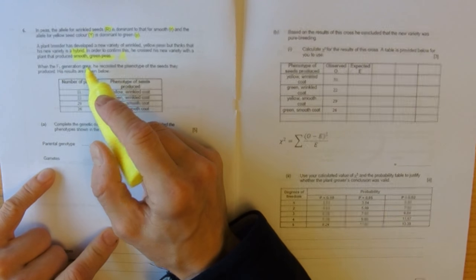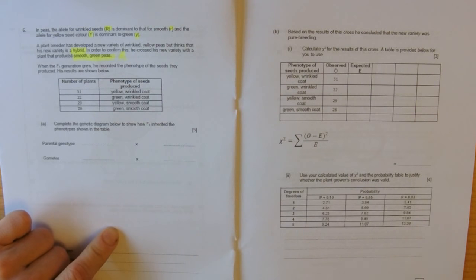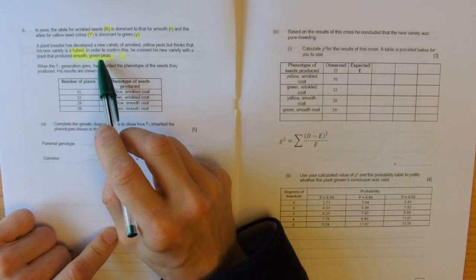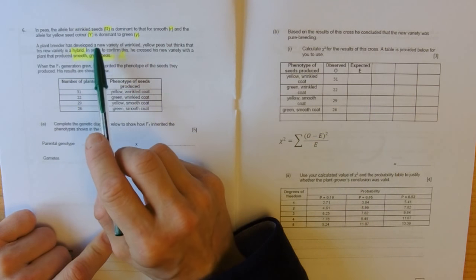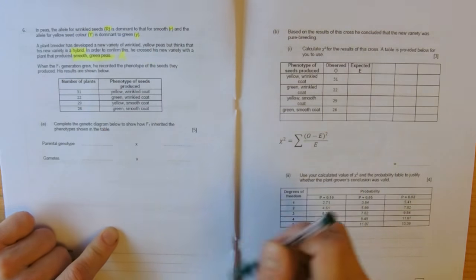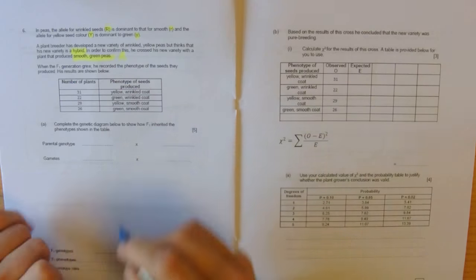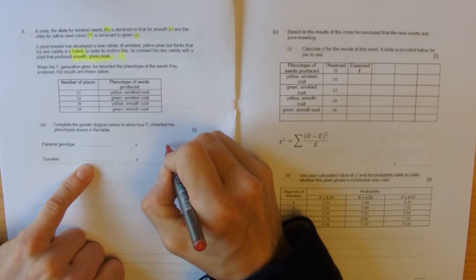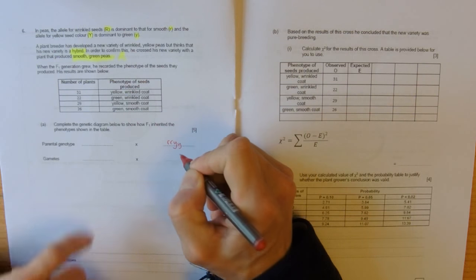The plant breeder thinks its new variety is a hybrid. So really we're thinking that's heterozygous there. And he crossed his new variety with one that produced smooth green peas. Right, so smooth and green. Smooth is recessive, green is recessive. So we know what we are crossing this with. Smooth, little r, little r, little y, little y.